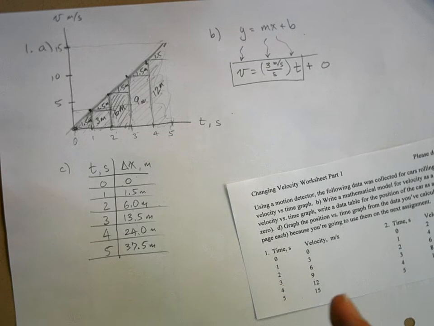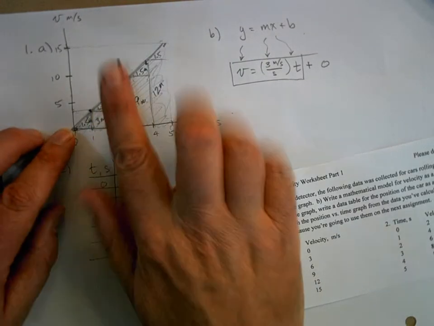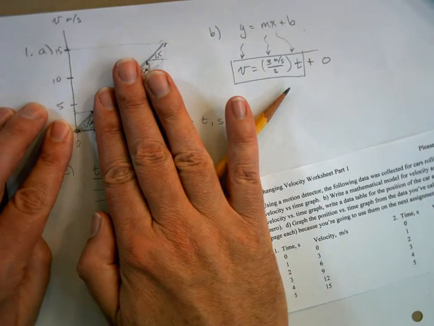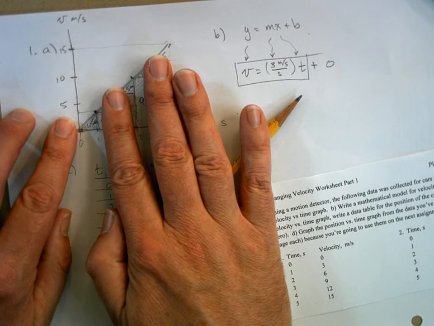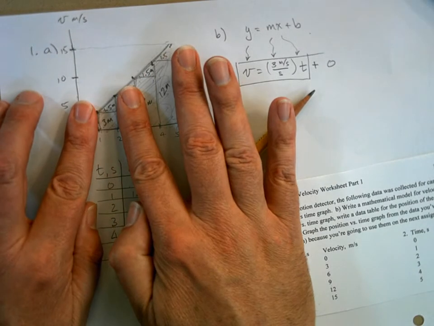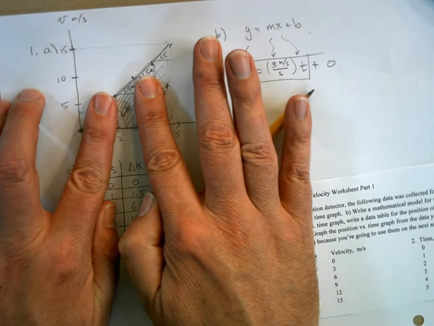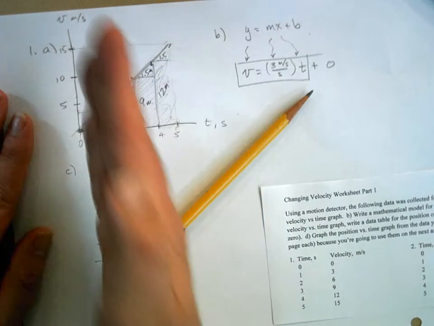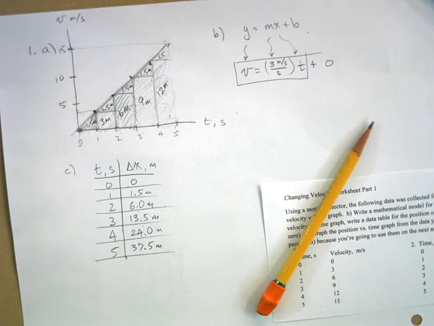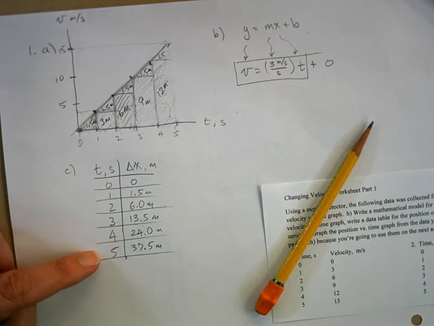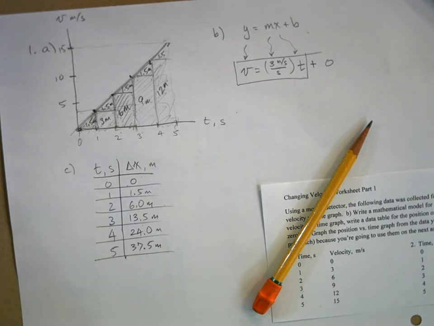So the idea here is to look at each second and figure out what the area is for that second, because that's the displacement I went through for that second. But you add them up as you go along to get your total displacement from the beginning. Make sense?